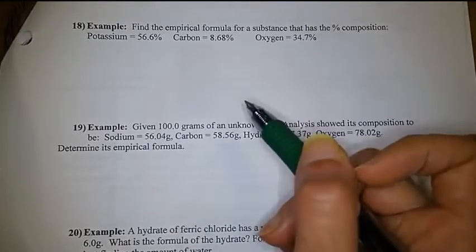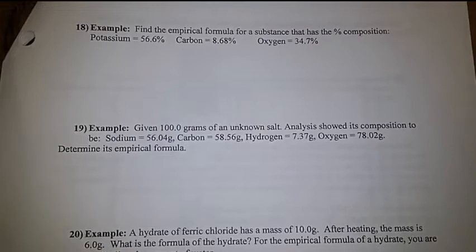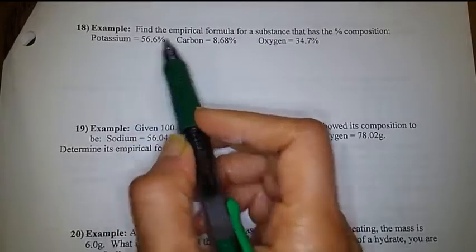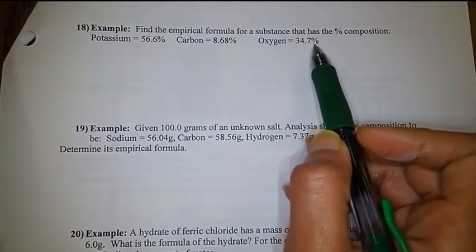So we have the percentages. Say we actually went to a mine or something, and we found this substance. We have no idea what the substance is, and we brought it back to our lab. Upon further investigation, we found out that this substance has 56.6% potassium, 8.68% carbon, and oxygen is 34.7%.